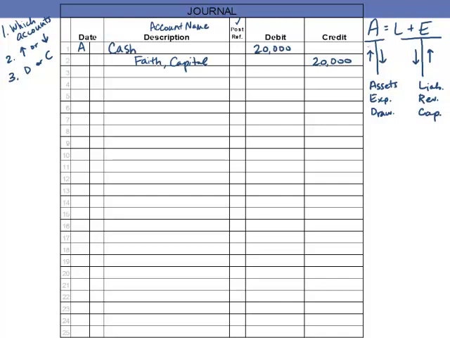Expenses go up, that would be a debit. Cash went down. She paid out cash. Cash went down with a credit. And that was $37.50. Okay, so we've got a debit to rent expense, credit to cash.